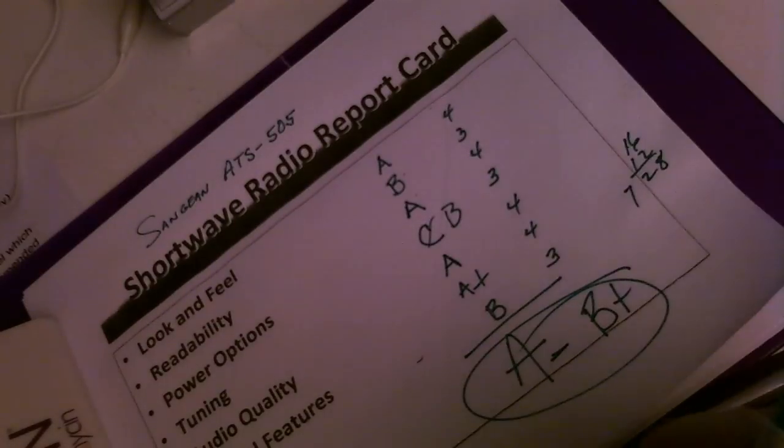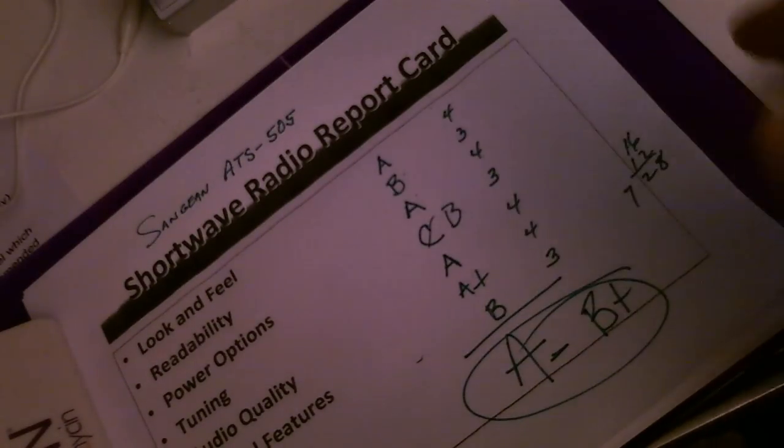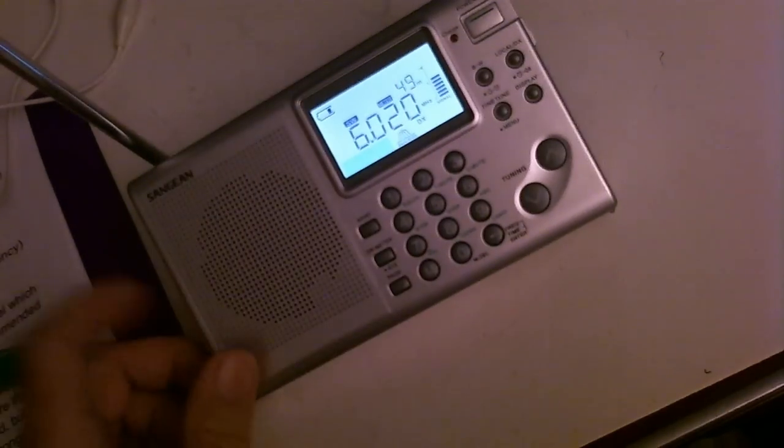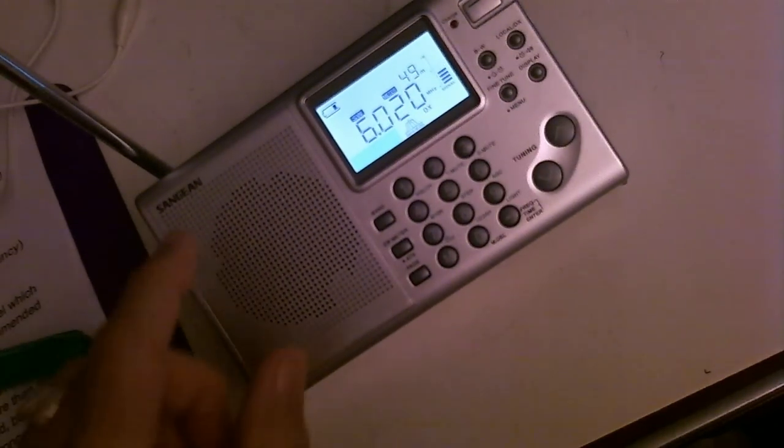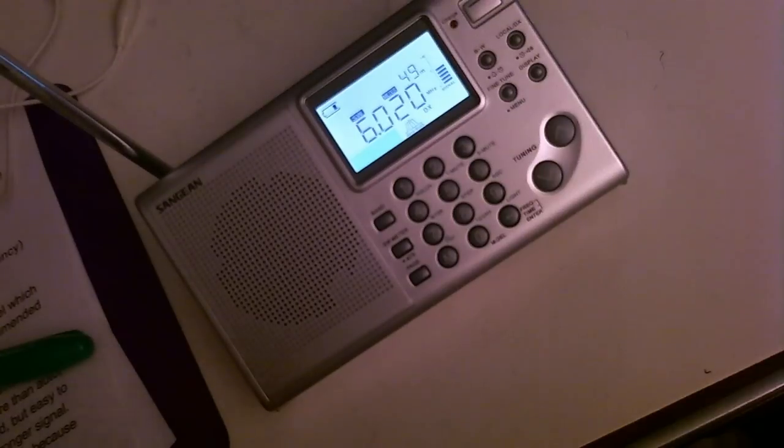The prices, I noticed since it's finally got on Amazon, the prices are starting to drop. It was close to $100. Now it's closer to $90. So I think it's a pretty good radio. And again, this is the Sangean ATS-405.